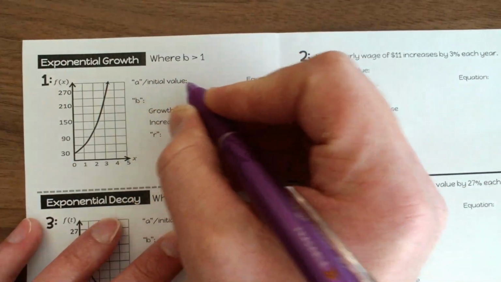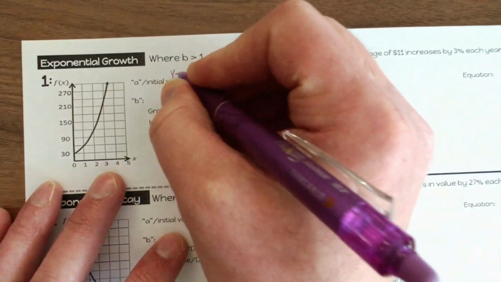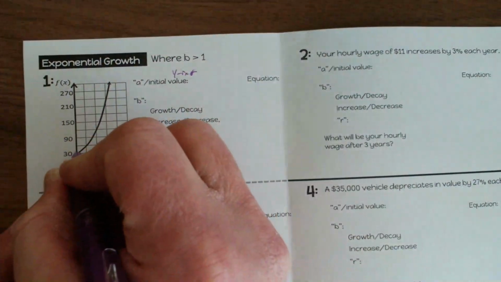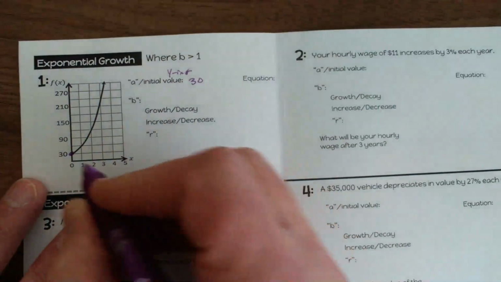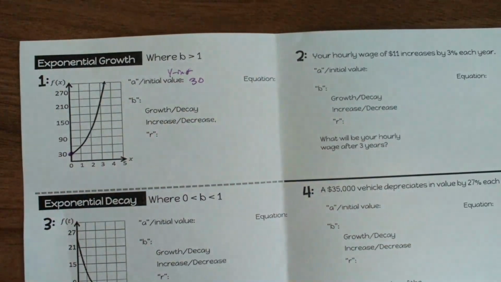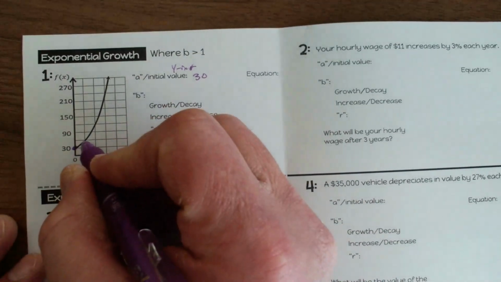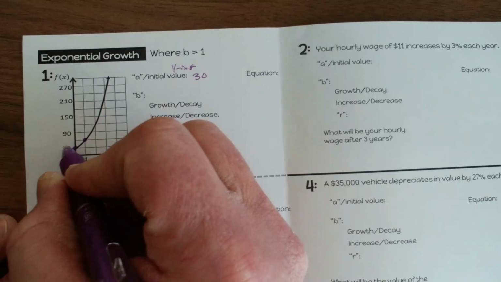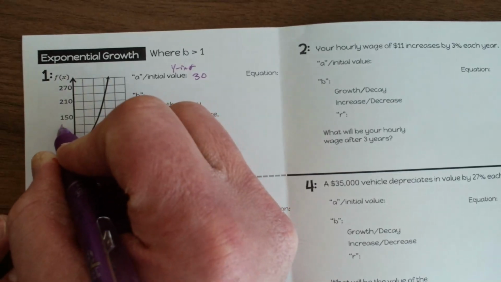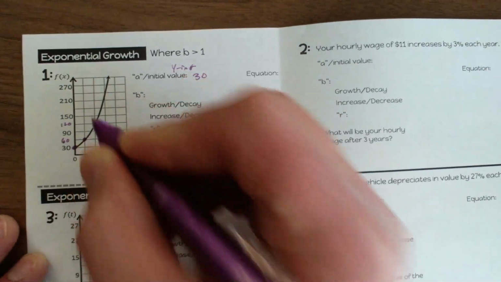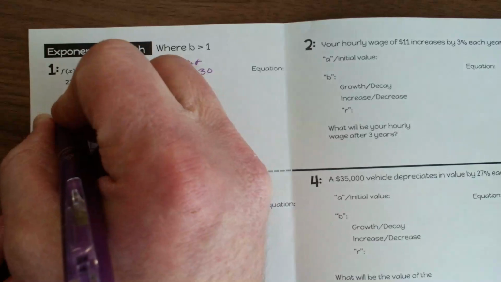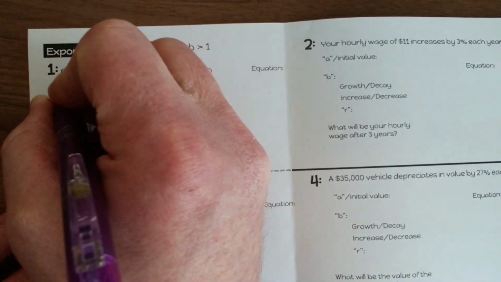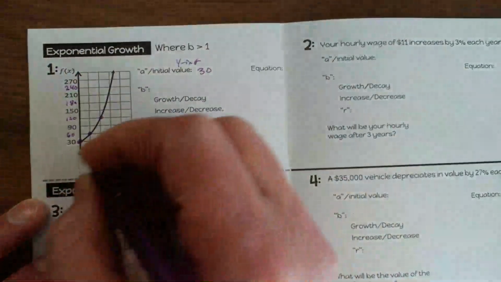In this problem right here, our initial value, remember, this is your y-intercept. So right here is where our y-intercept is. So our initial value is 30. Our b value is how much it's changing by every single time. And based on this graph, this graph is going 30, 60, 90, 120. So because this is counting by 30s, this is 180 and this is 240.